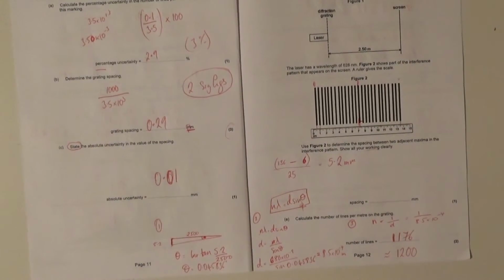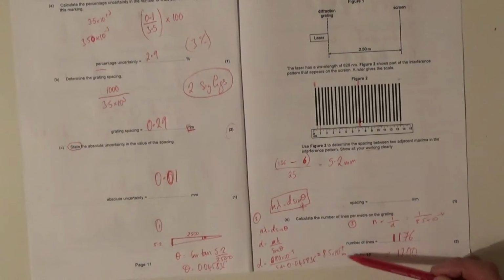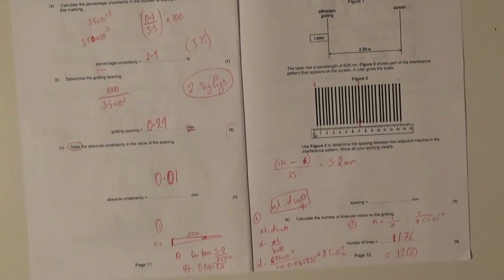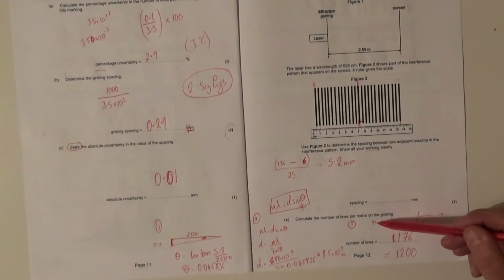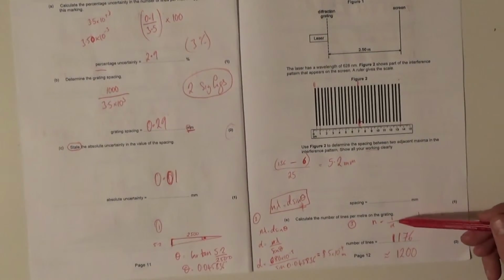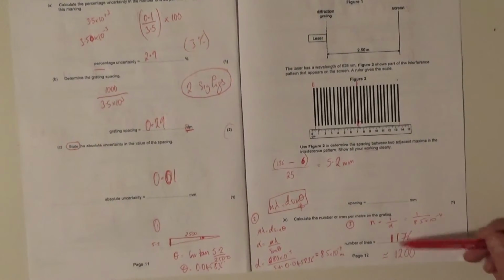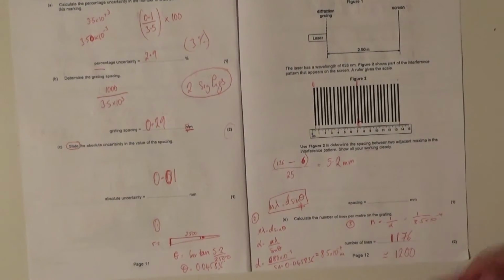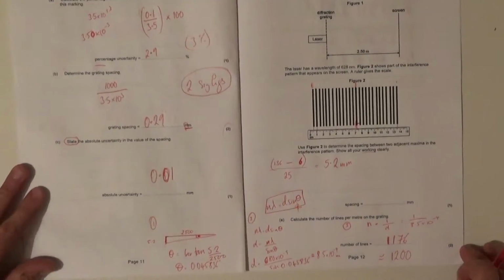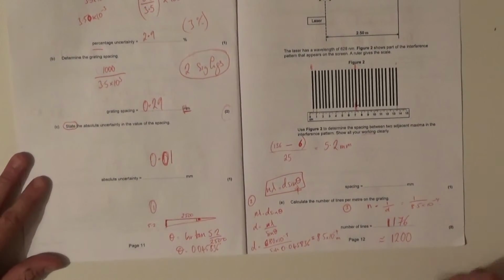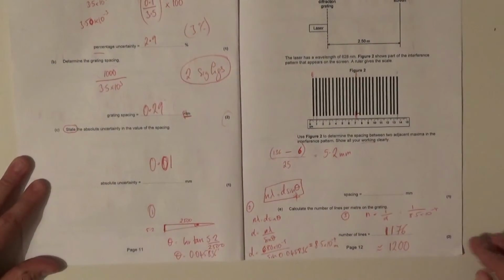Now finally, if we know the spacing between individual lines on the grating, we can work out the number of lines on the grating. So of course the number of lines per metre will be 1 metre divided by the spacing between each line, and when you do that, 1 divided by that, you get 1176 or 1,200 lines per metre. A beast of a question, but anyway, only 2 marks for that.